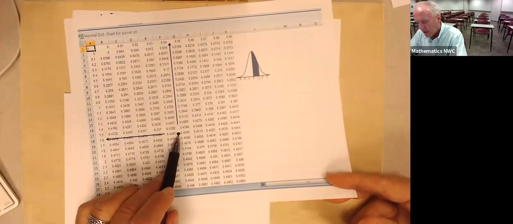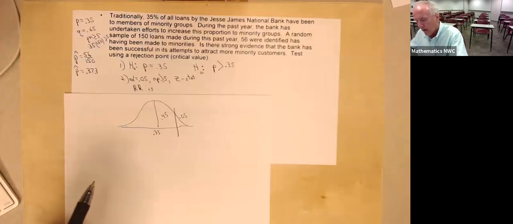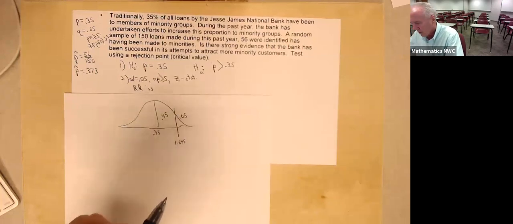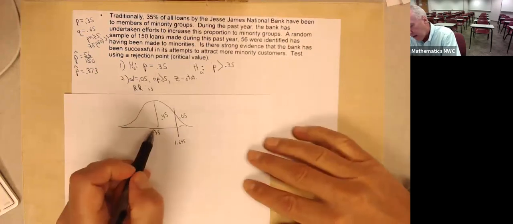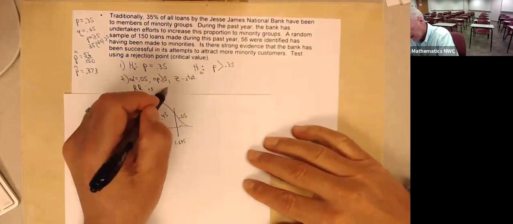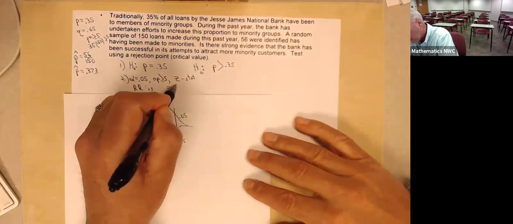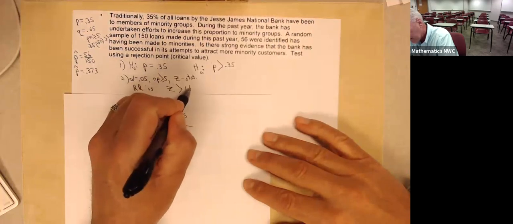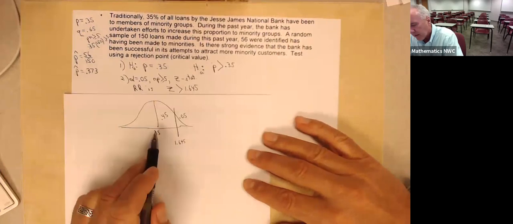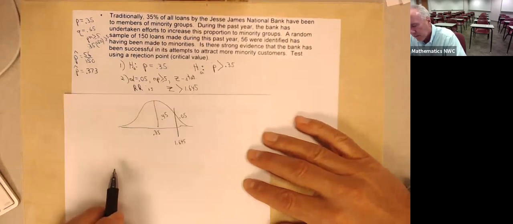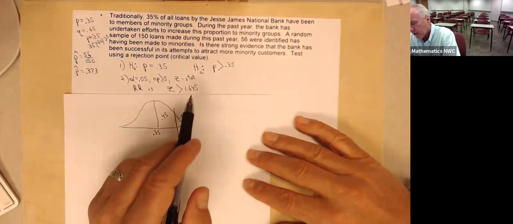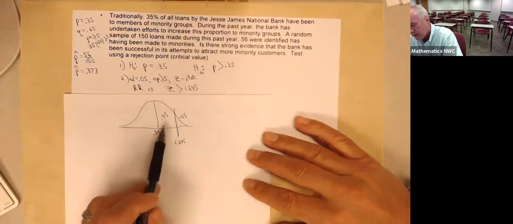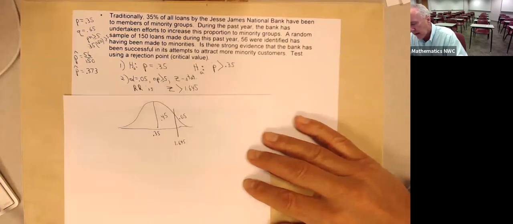What is that Z-score? You've seen it before. 0.45 is in there. It's the 1.645. That's my Z-score. If it goes past that, if my Z is greater than that, then I'm in my rejection mode. Okay? Crucial that these two are on the same side. Easy place to make an error.